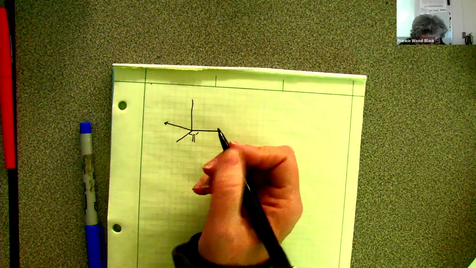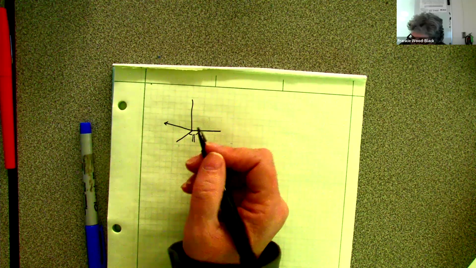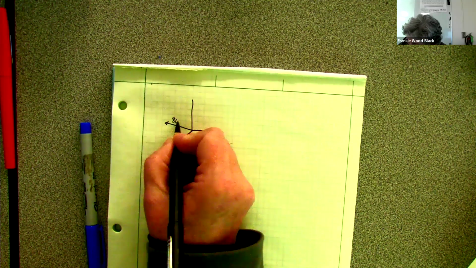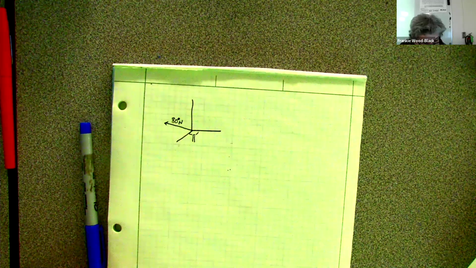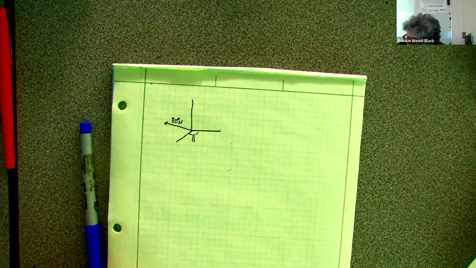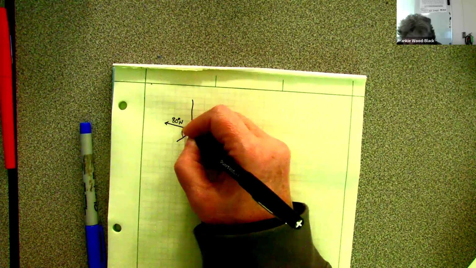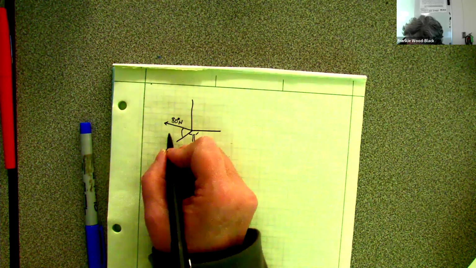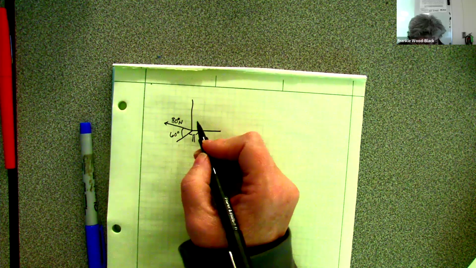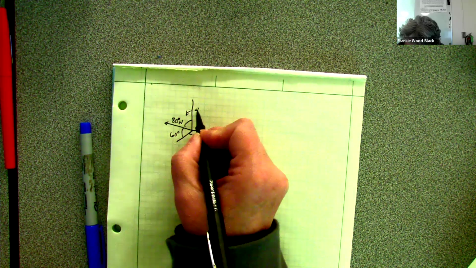We're told that our force vector is 80 newtons, so it's an 80 Newton vector. We're given our alpha as 60 degrees, and we're given our gamma as 45 degrees.